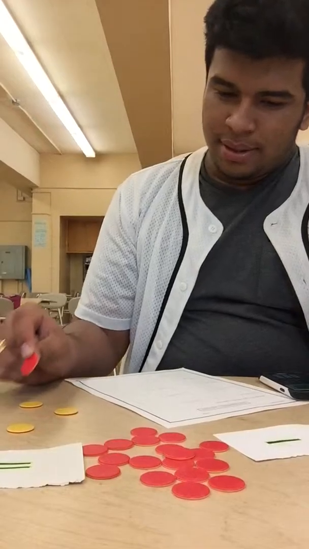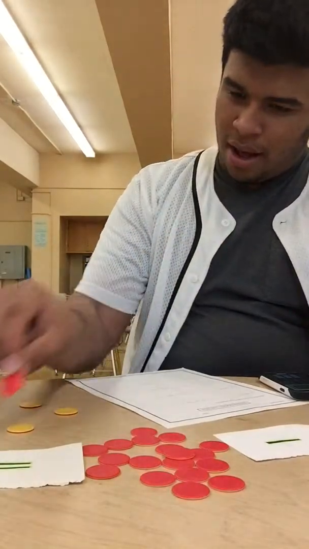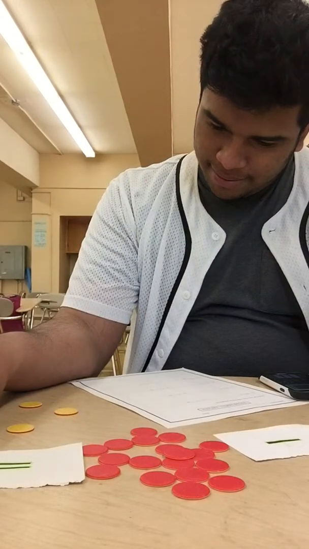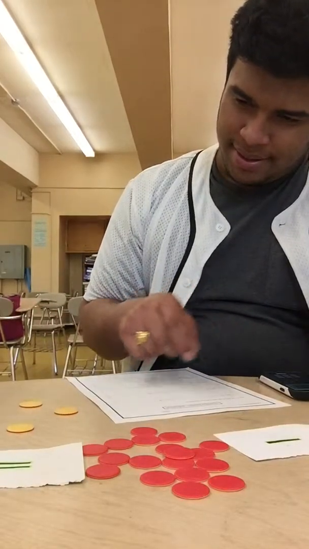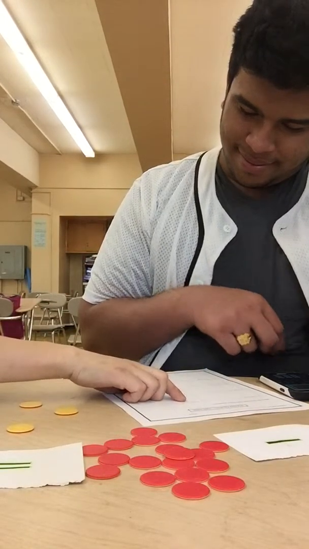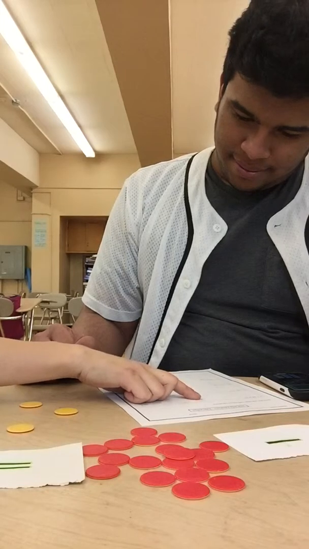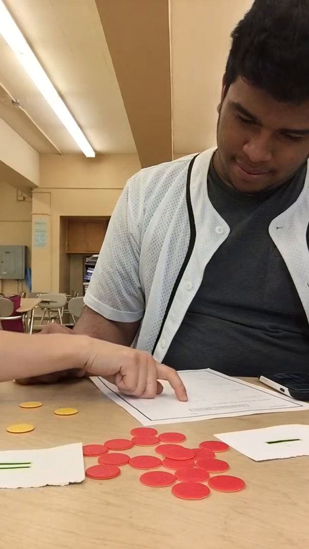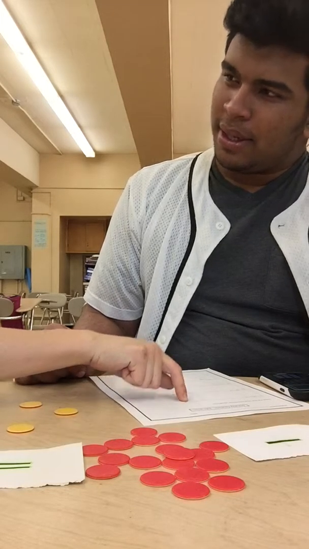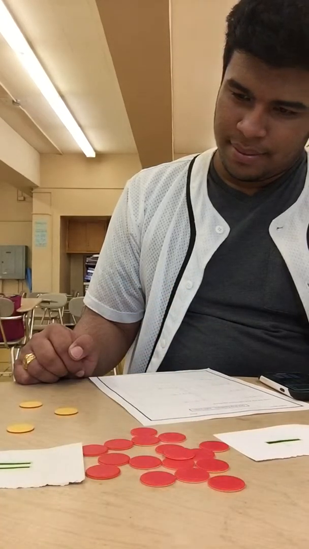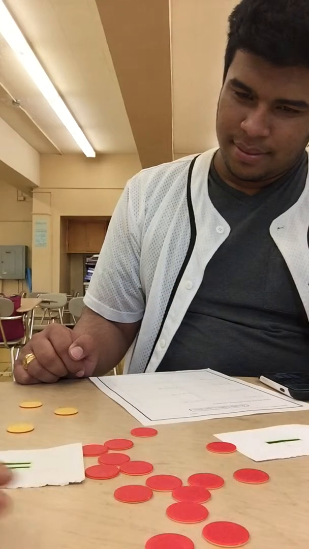Okay. It's true that they both have negative numbers, but this is negative 8 on its own, right? So let's put 8 chips here on the right side.